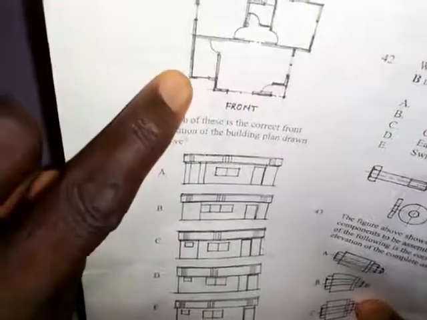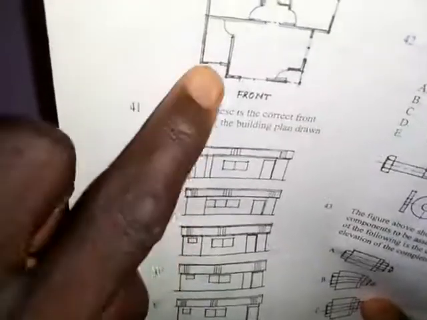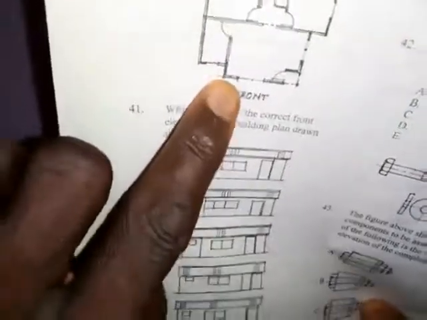So question 41. Which of these is the correct front elevation of the building plan drawn above? Looking at this object in this direction, this is the front. I will see this window, this wall, and so the correct answer is option C. The window here, and then this wall, I will see a straight vertical line going up.